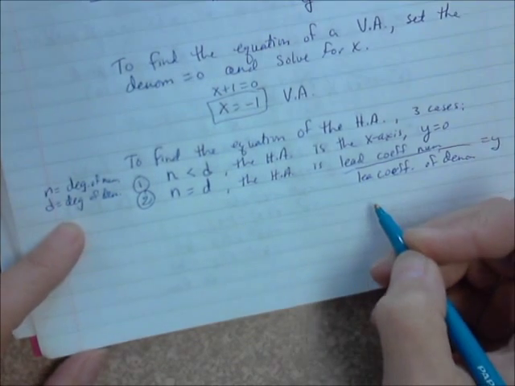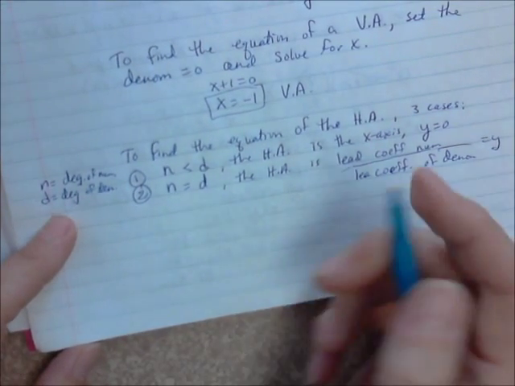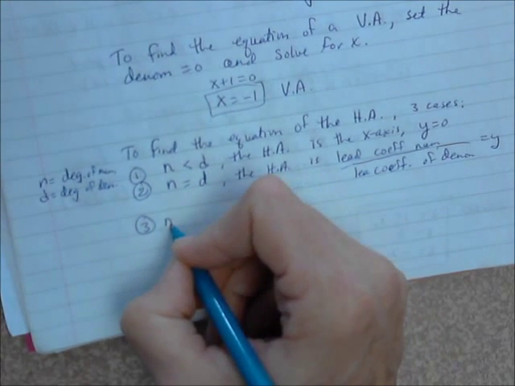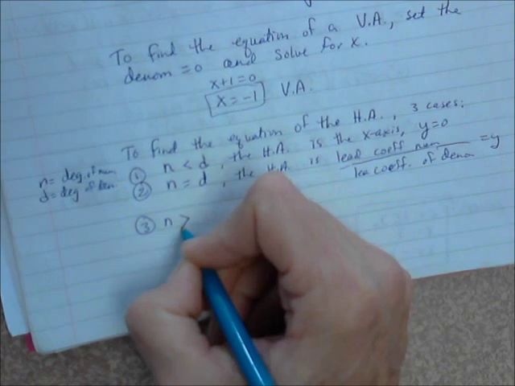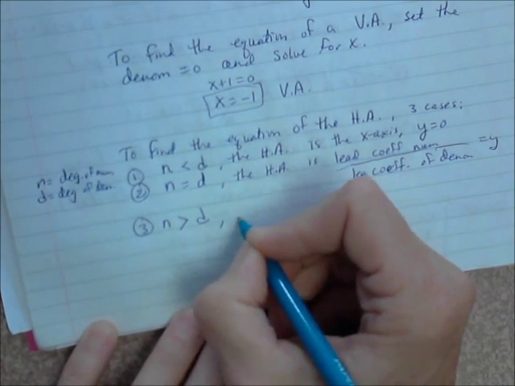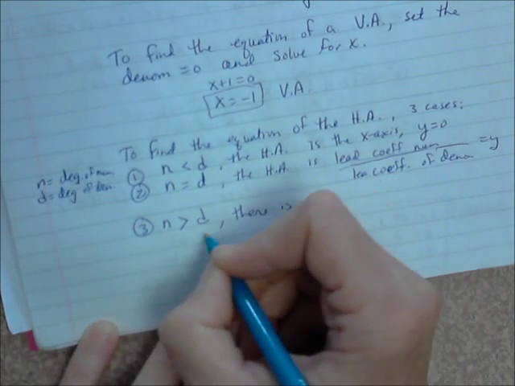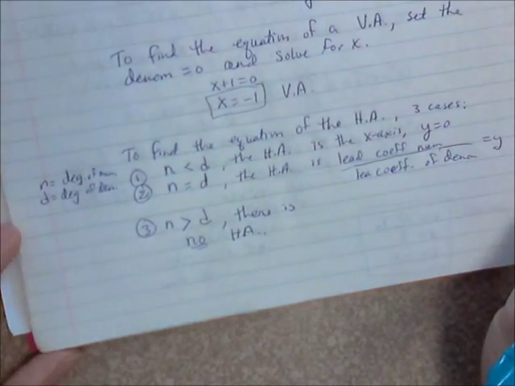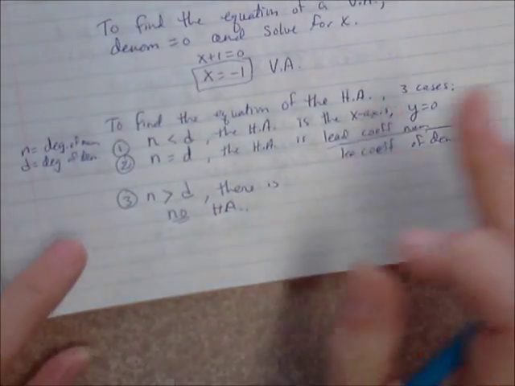And I'll show you a couple of examples of each one of these cases. And then the third case is if the degree of the numerator is greater than the degree of the denominator, then there is no horizontal asymptote.